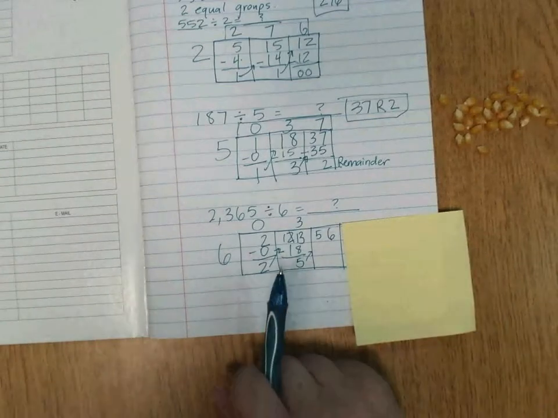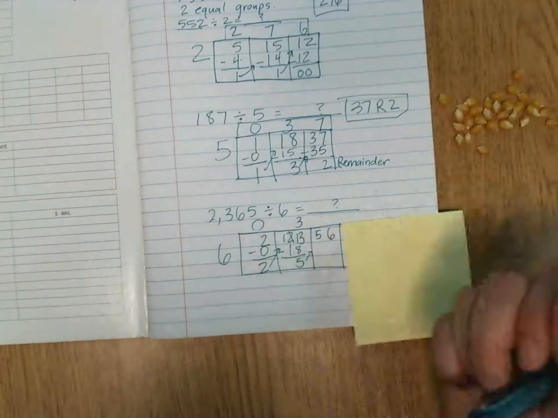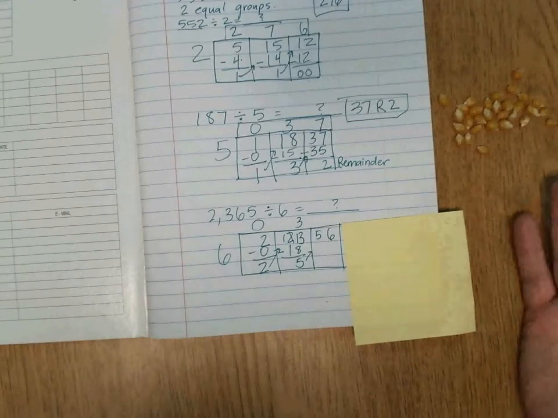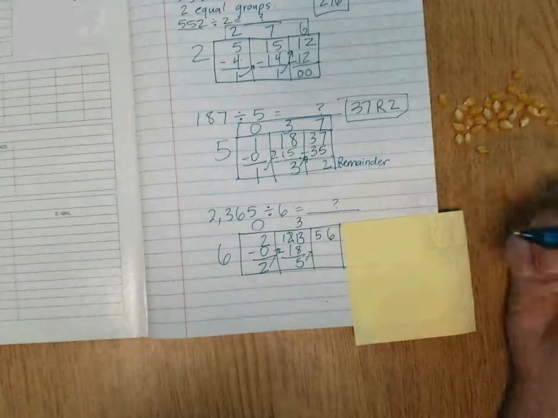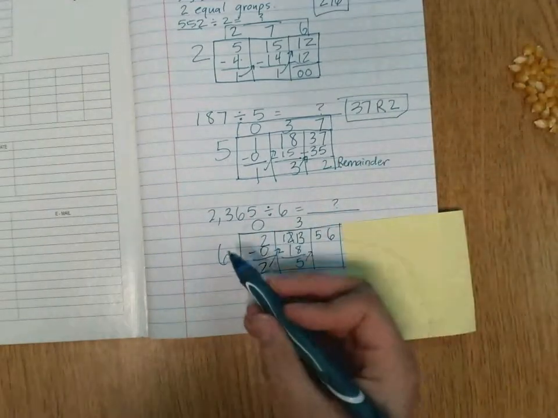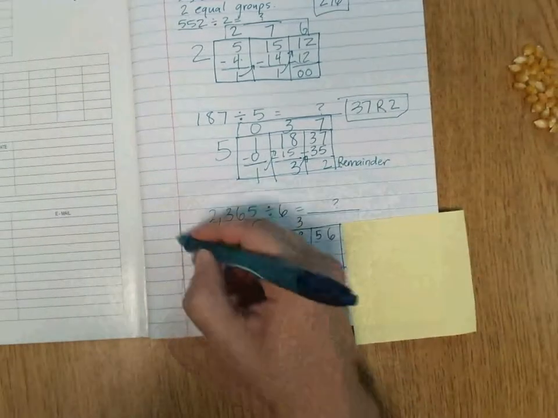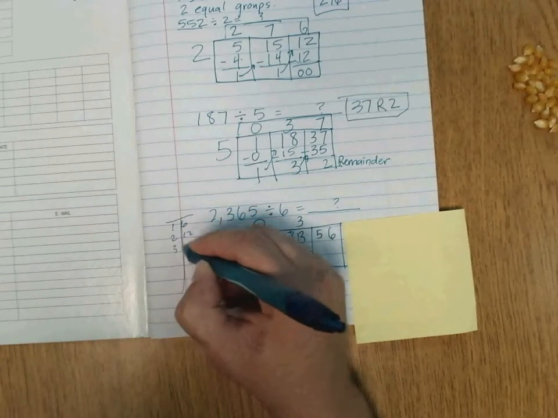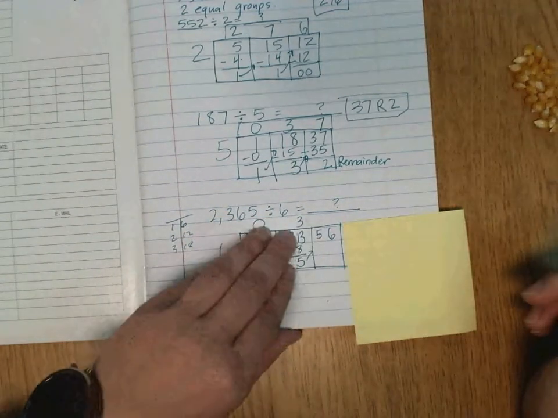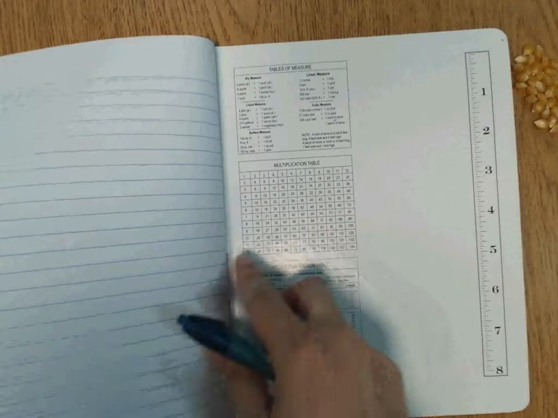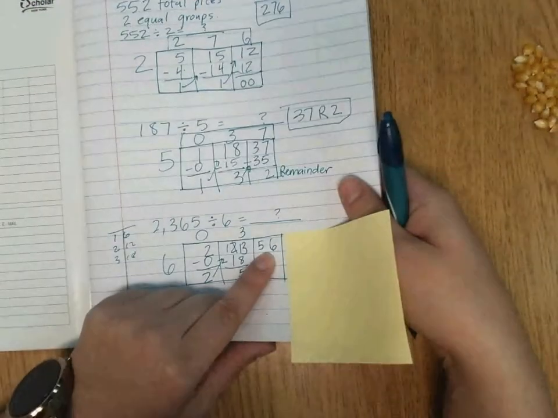All right, how many times can 6 go into 56? How many groups of 6 can I make? Oh, I have to know my multiples of 6 to do this problem. Guess what? That's why multiplication facts are so important for us, even in division. If you're stuck on this one, sit there. You can make a T-chart of your 6's, right? 12, 18. What you can also do, strategy, look here, the back of every single journal you have a multiplication chart which you can use as well.